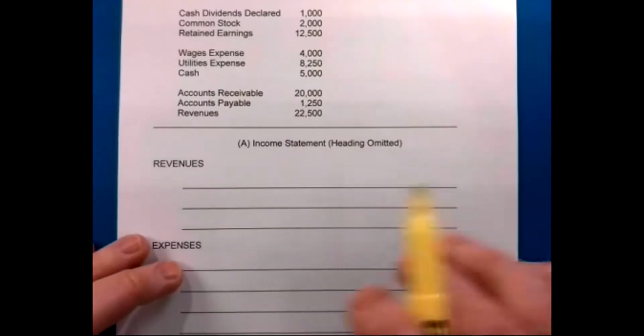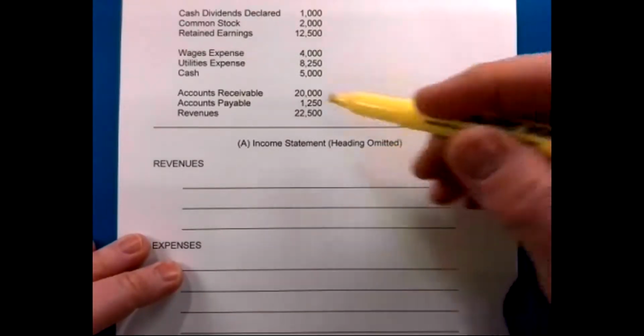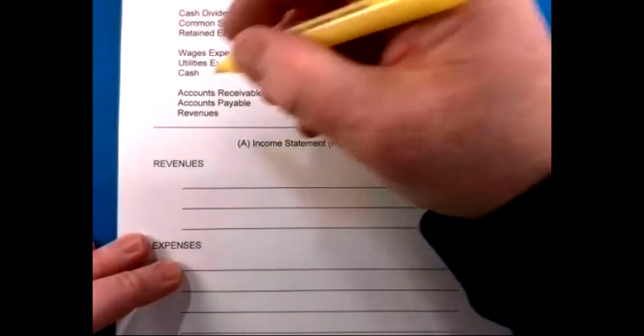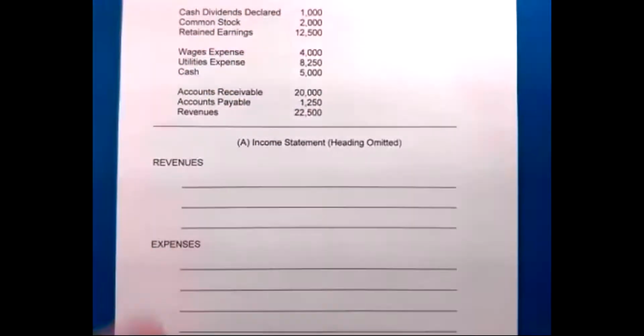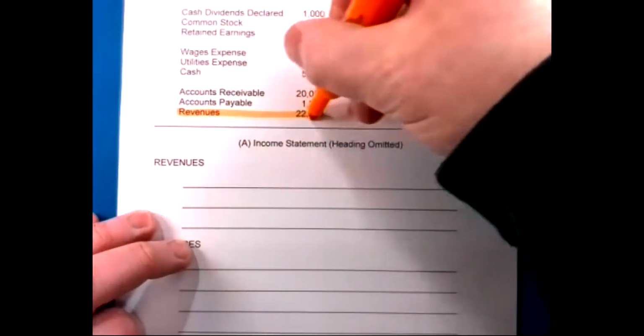All right. So start out with the revenues. Sheet here, and this is the one that says revenues on it.